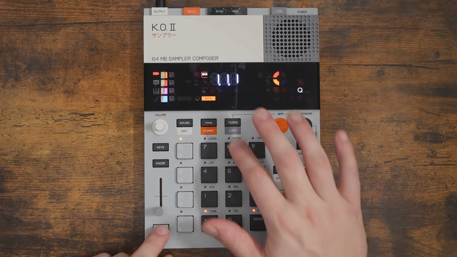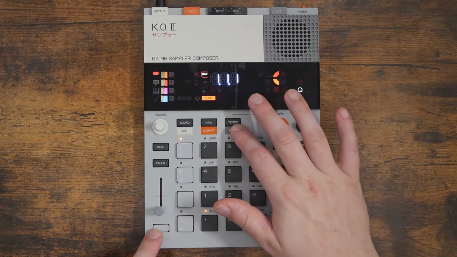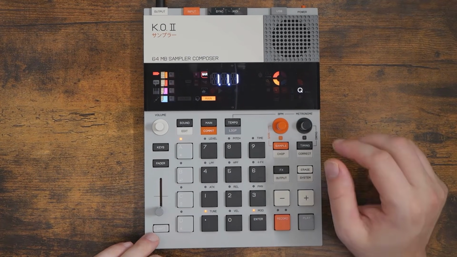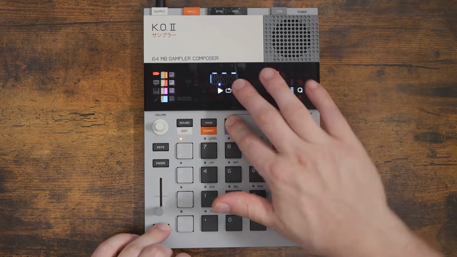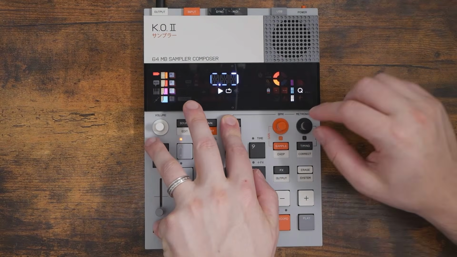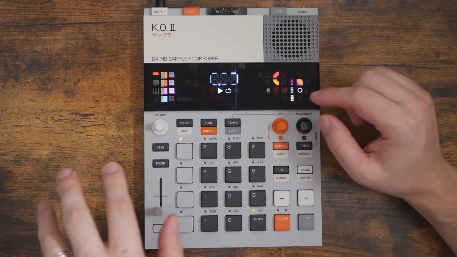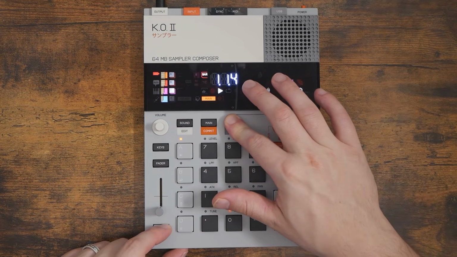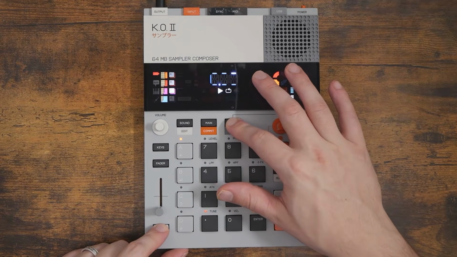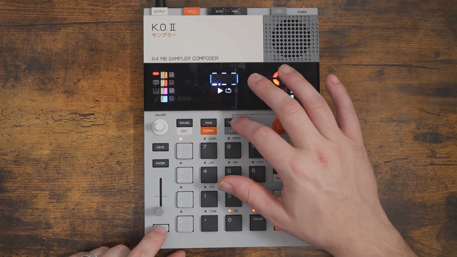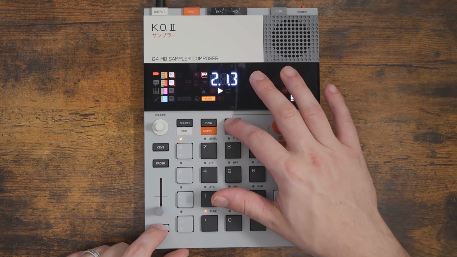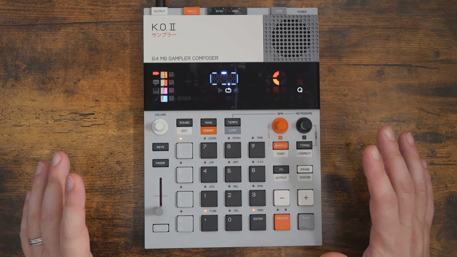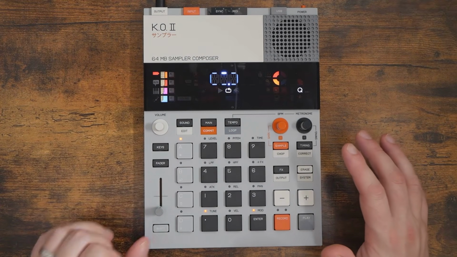It says, pro tip, hold shift and tempo to set the length of the loop. It'll play until you release the buttons. Huh, I don't know what that means. Yeah, that's not doing anything different. At least I don't think. If I'm missing something there, please enlighten me.